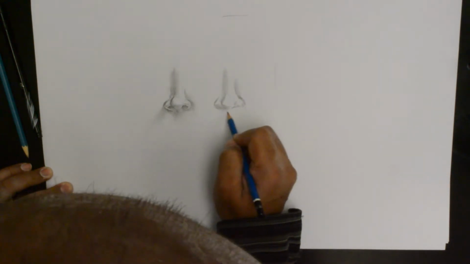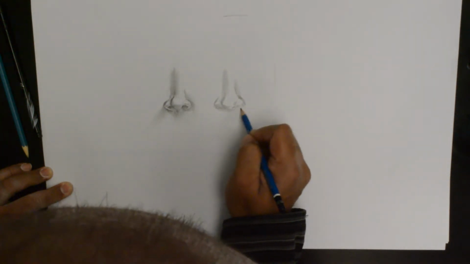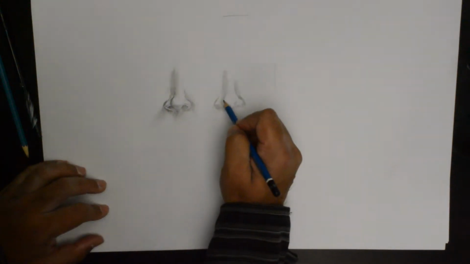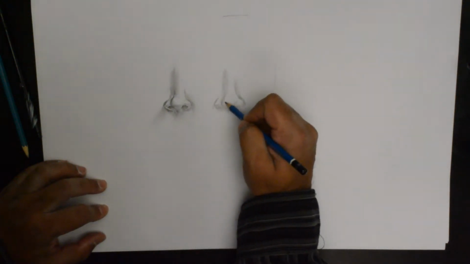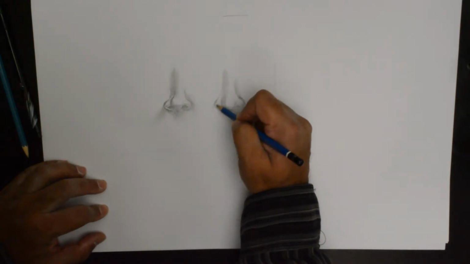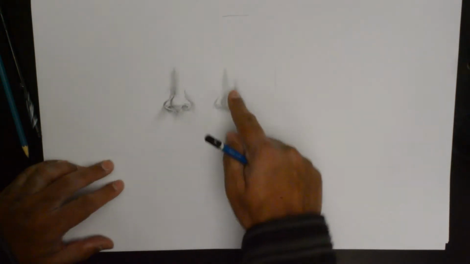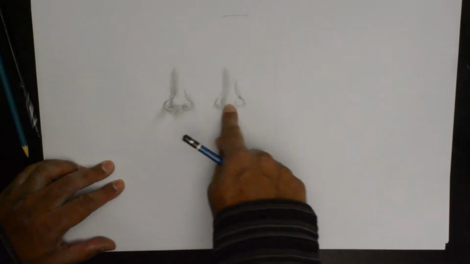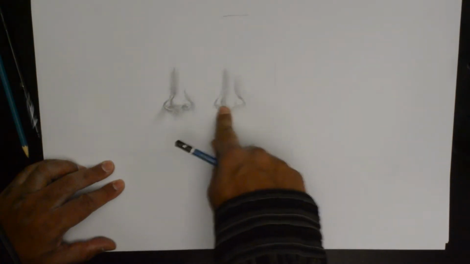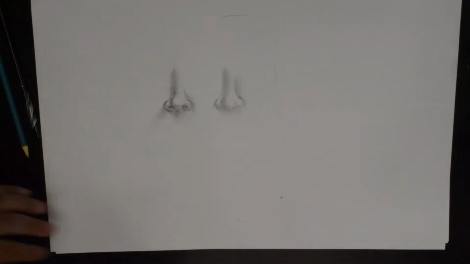and then of course more intense around here on the shadows, depending again how strong the light source is or how much you want to illuminate certain areas and not others. As you see, if you just smudge that out a little bit, you have a nose without the nostrils showing.